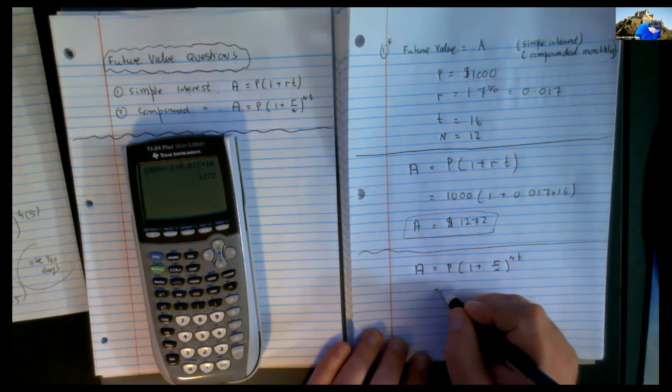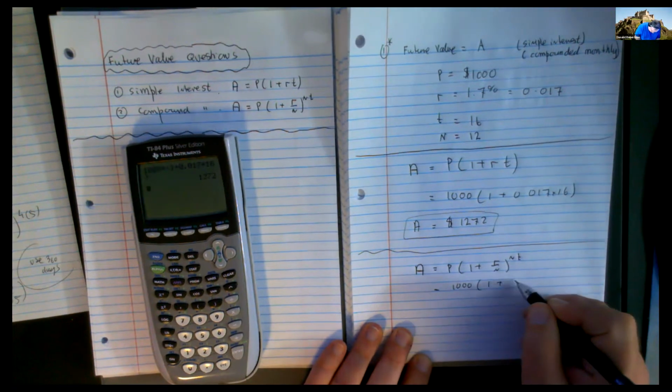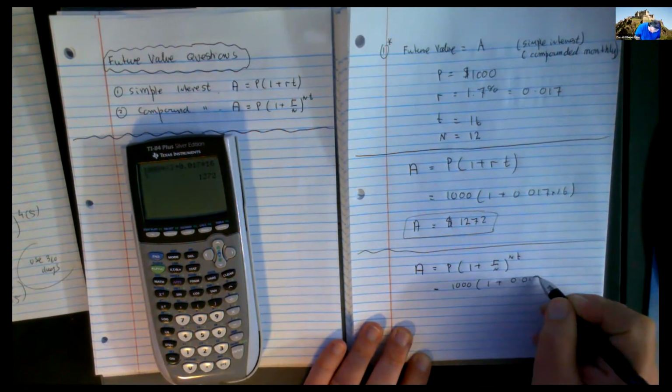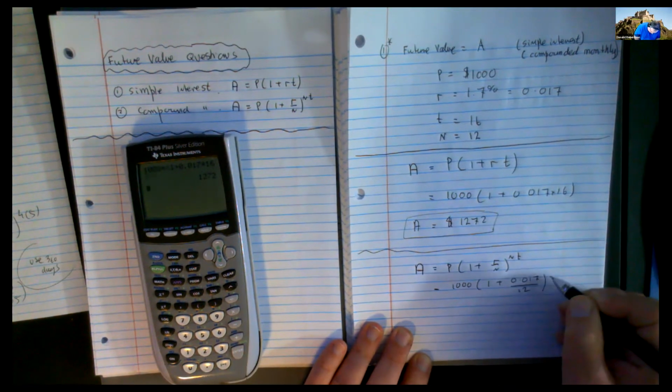Now, in this question, you're going to have $1,000, 1 plus the interest rate divided by 12, and up here is going to be 12 times 16 years.